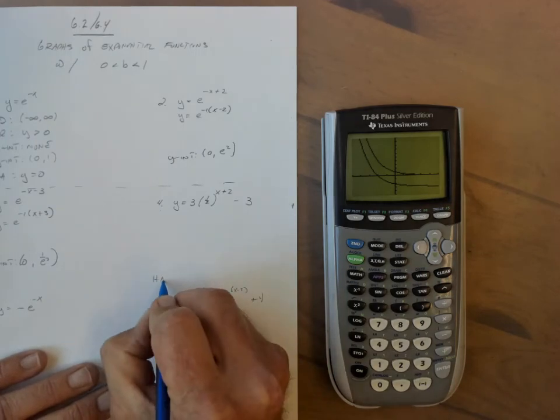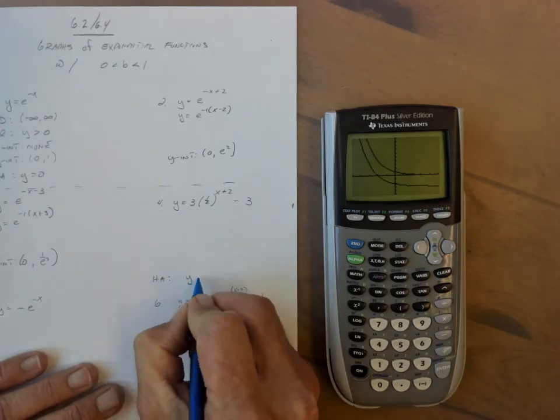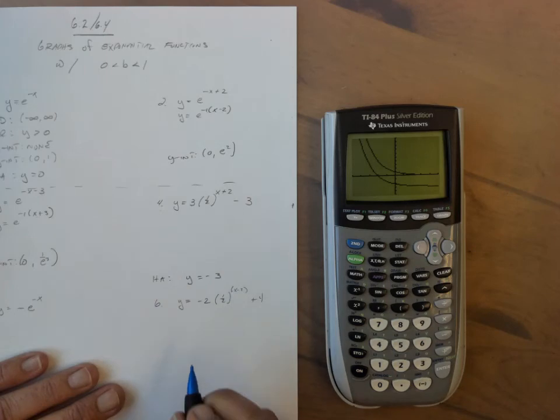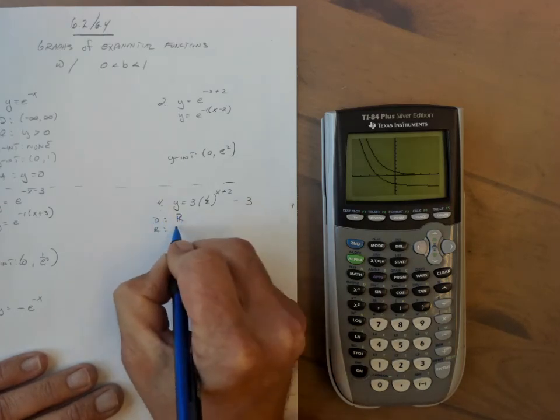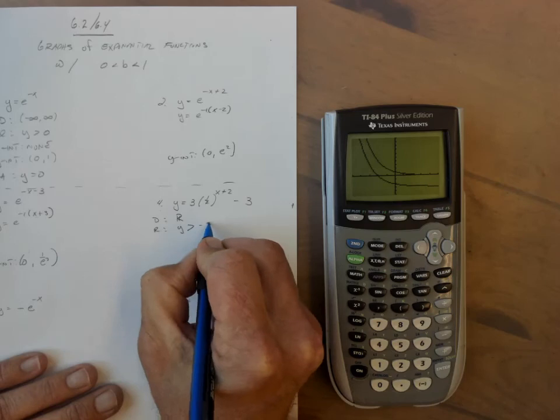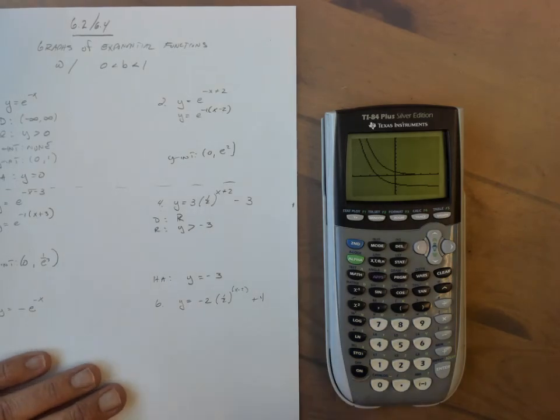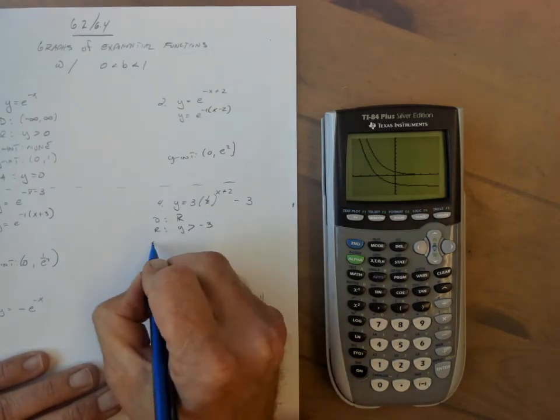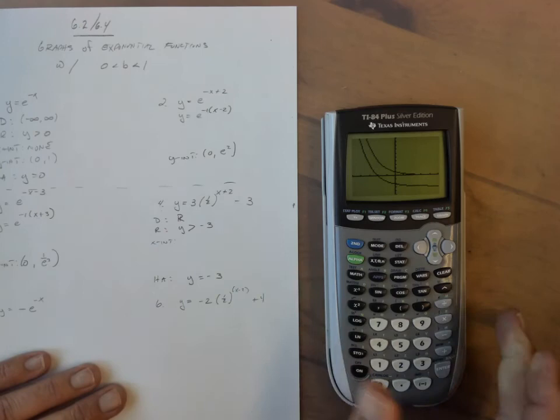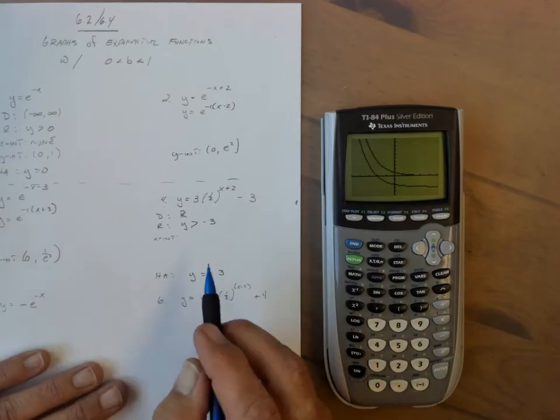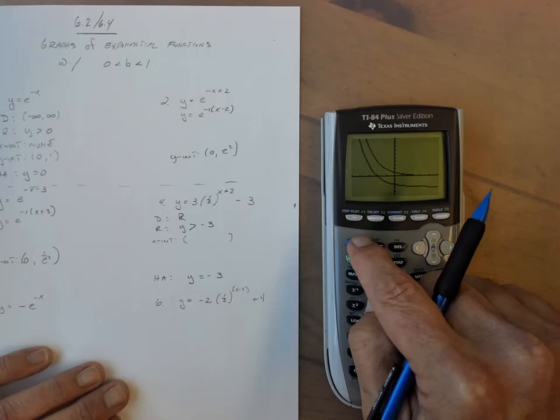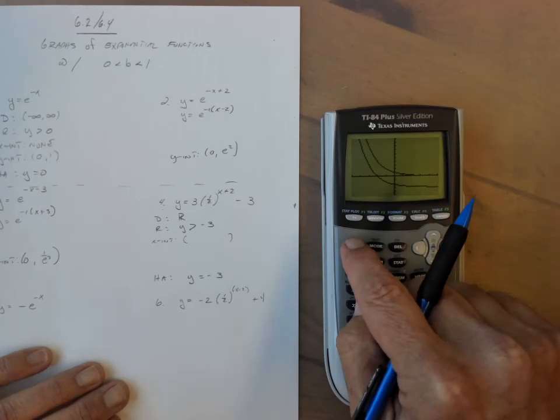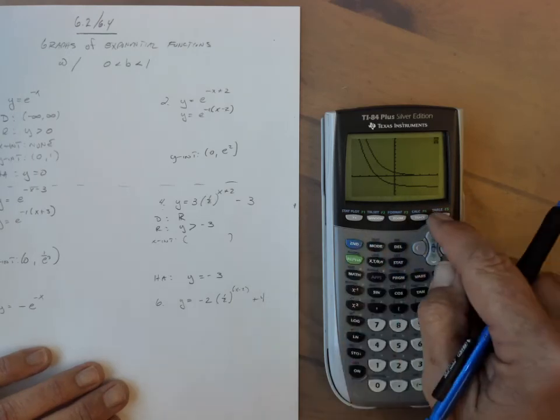I'll work my way back up. Our horizontal asymptote will now be at y equals -3. Domain still all real numbers. Range now is y is greater than -3. For our x-intercept, okay, we do have one. We can find it on our calculators, but probably we're going to need to, because we haven't really learned how to do this yet.